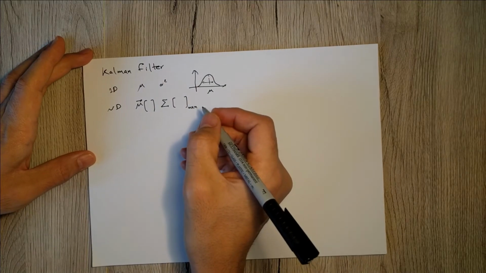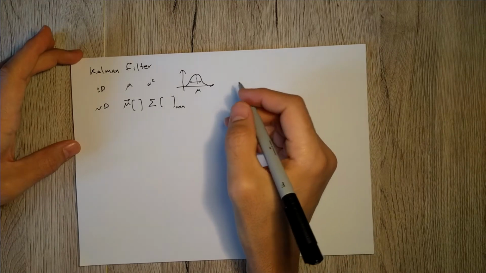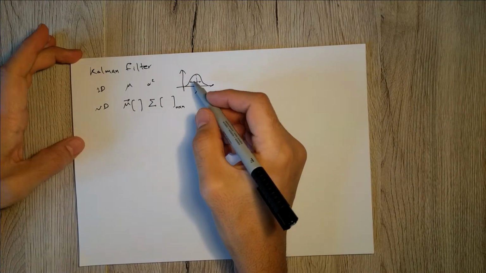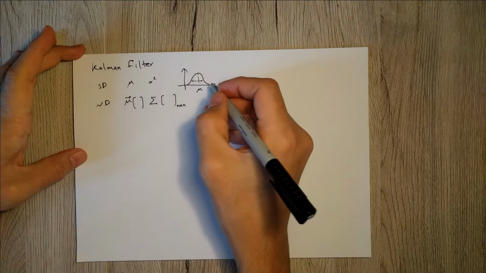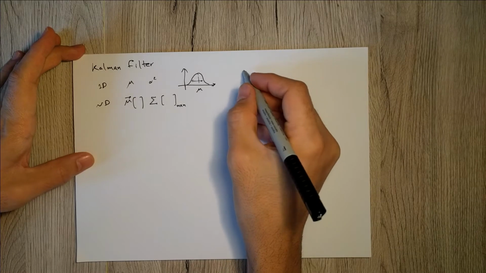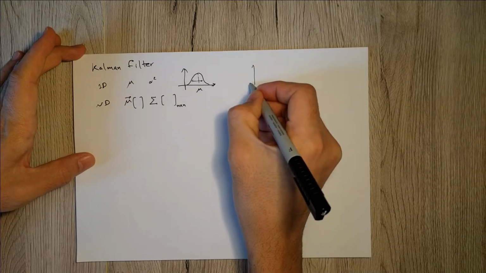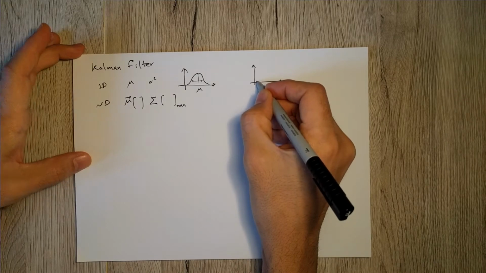Okay, some properties. What would happen if you multiply every point in your normal distribution, your Gaussian distribution, by a fixed number k?